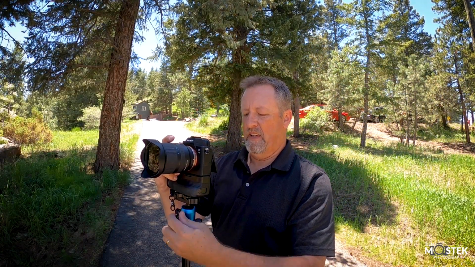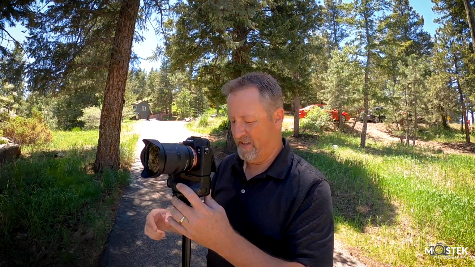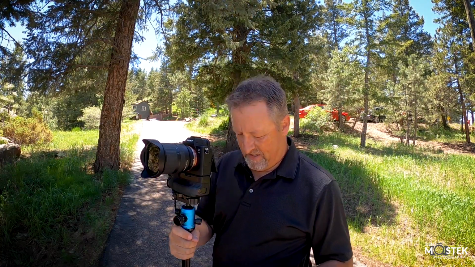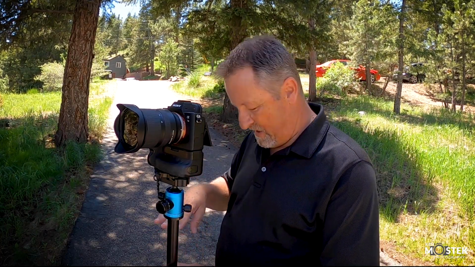One thing about shooting up here in the mountains is you never really have a level lie. You also get out of breath from climbing the hills. Ball heads are great for that. That'll take care of your issue. Also, you can adjust your leg lengths as well to try to level out your tripod.